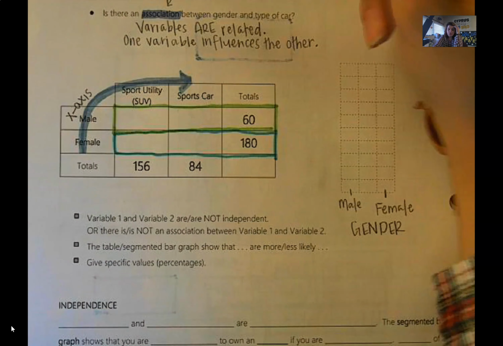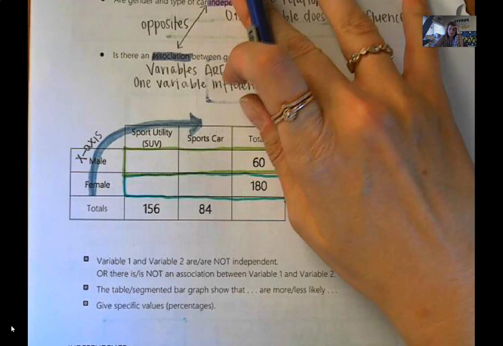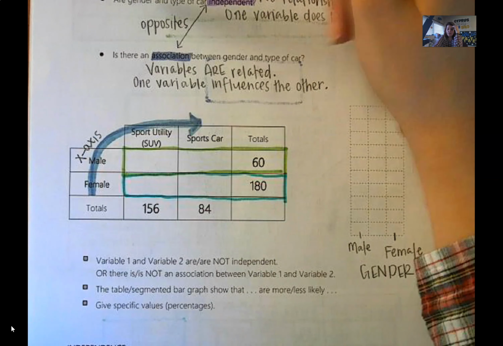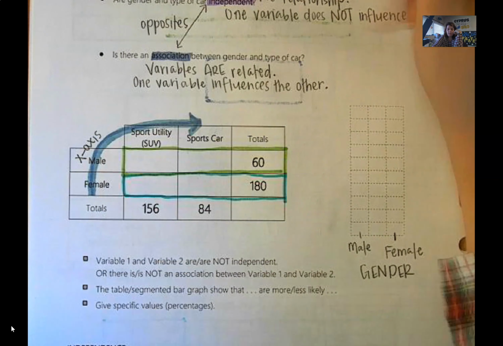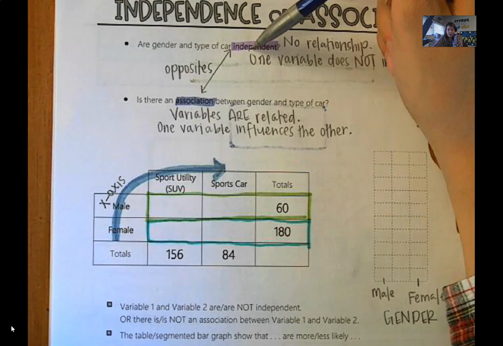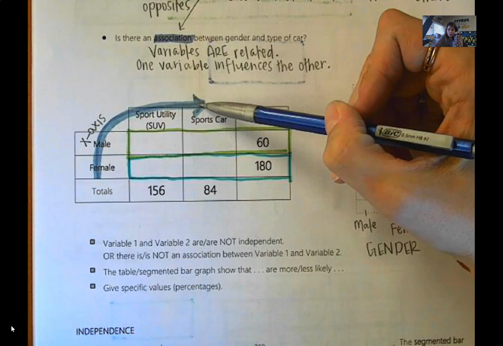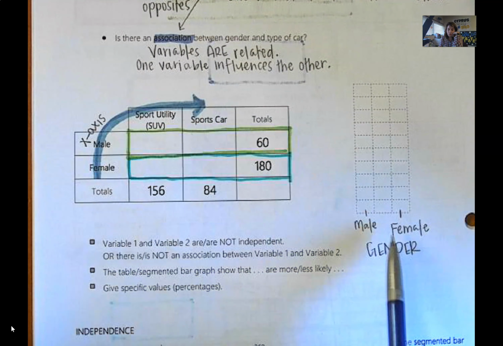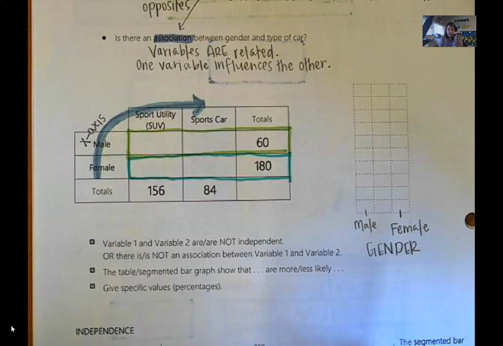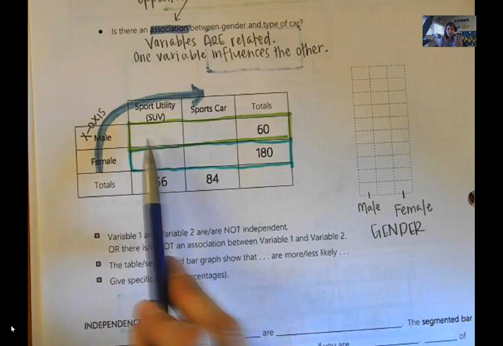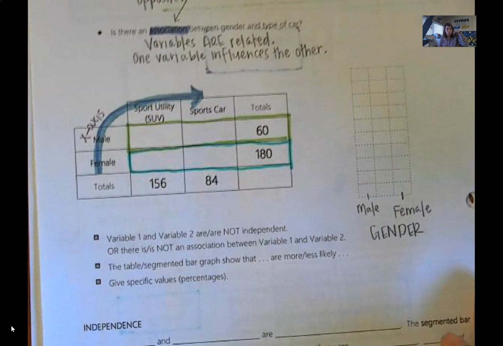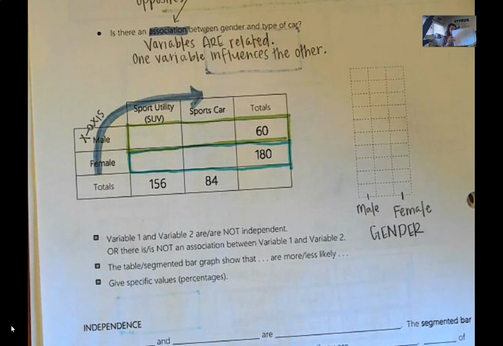So all the question says to me is, are gender and type of car independent? Where I would need to start is, okay, which one of these is the explanatory variable? Draw the arrow and determine what would go on your x-axis and which way your conditional percents are going to go. Well, we've already calculated these conditional percents.